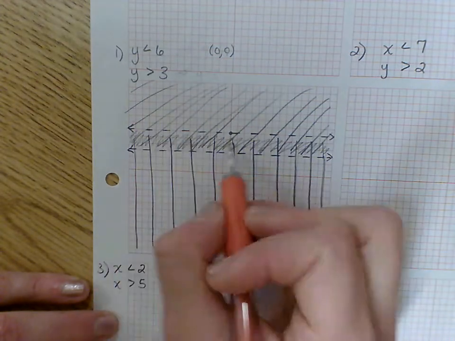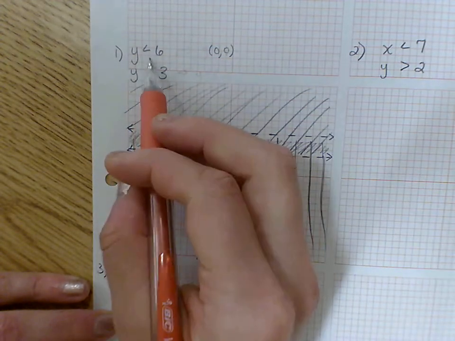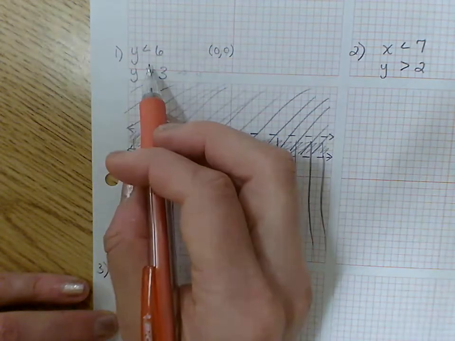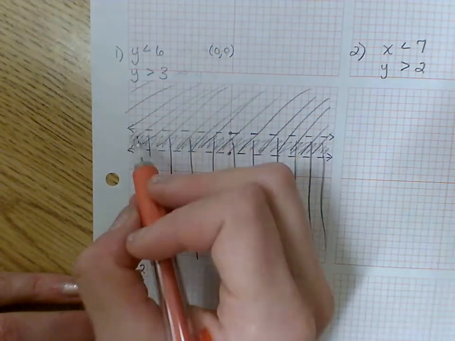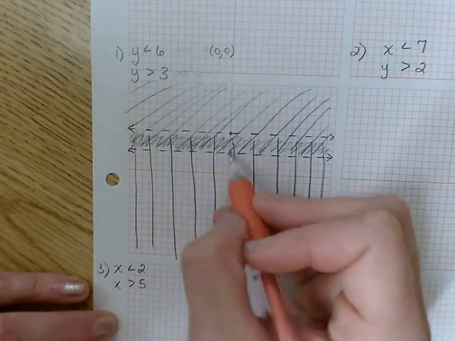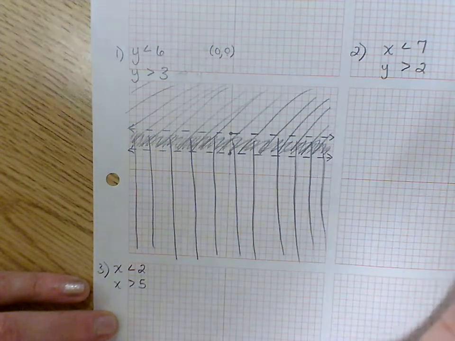And you could check it. You could pick a coordinate that's in here and double check and make sure the y value is less than 6 and greater than 3. And so that's how you solve. And I would actually darken in that part where they overlap so you can make your answer clear.